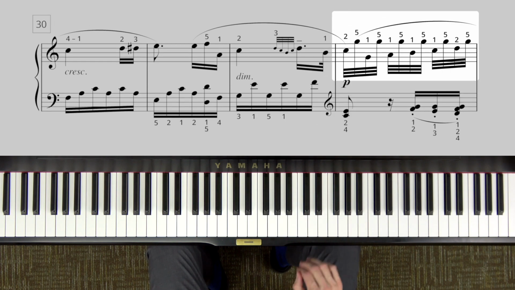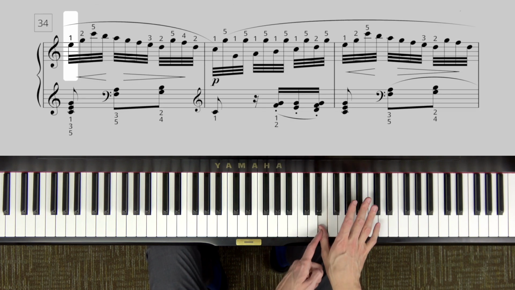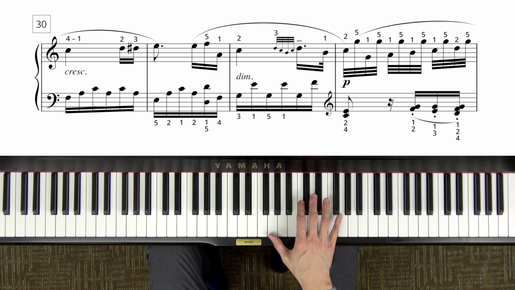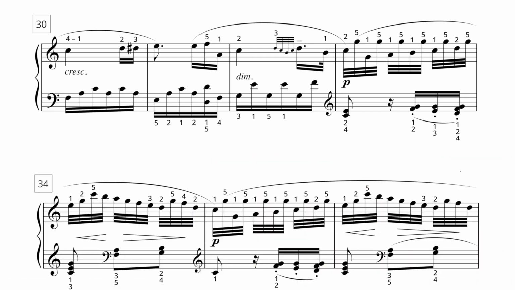Press pause and start right there with finger 2 on C. And stop there with finger 1 on E. Press pause to try that several times on your own, then press play to go on.